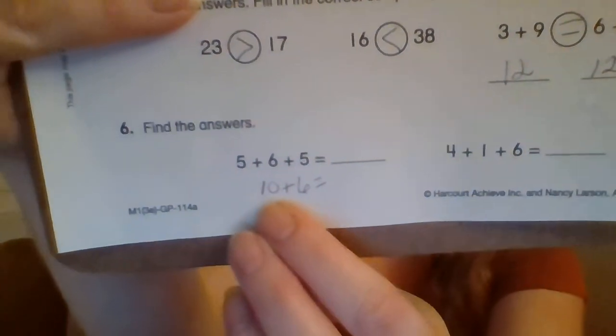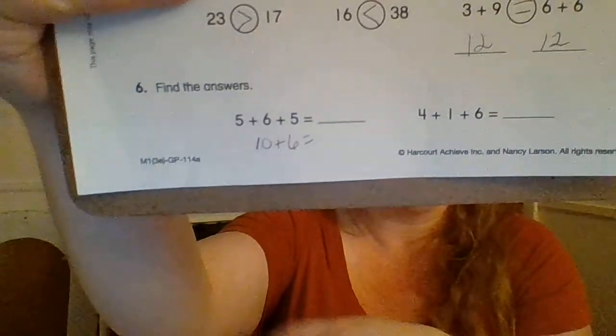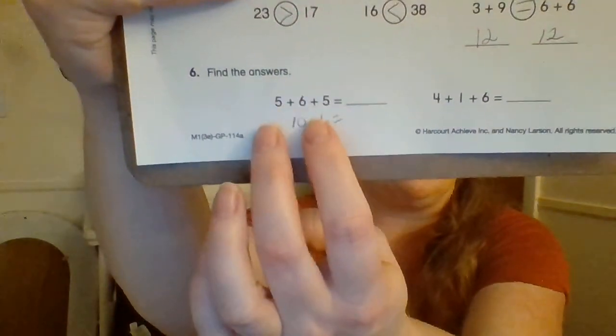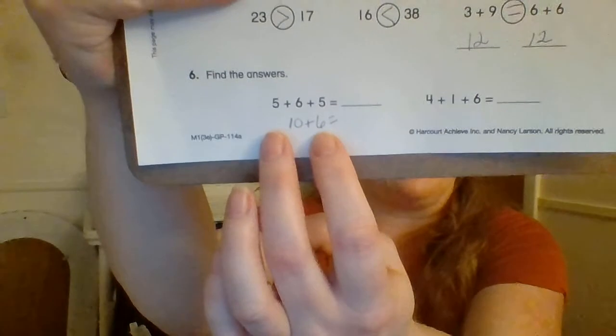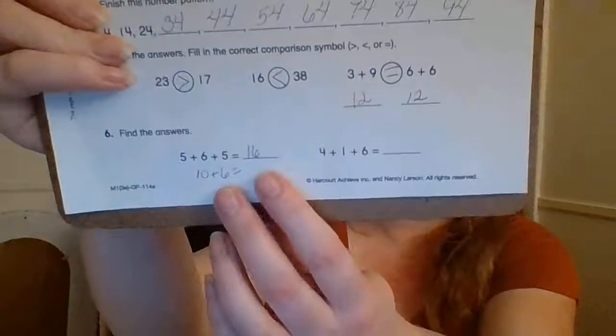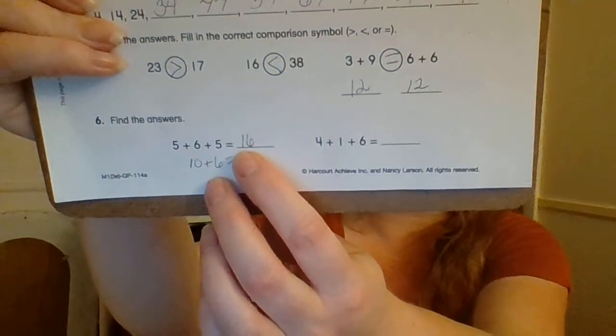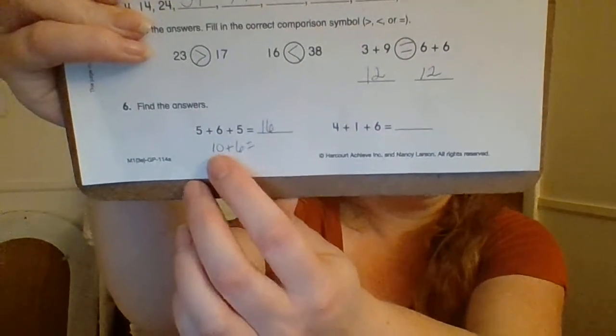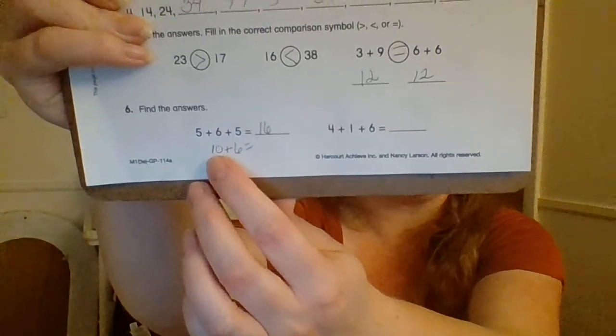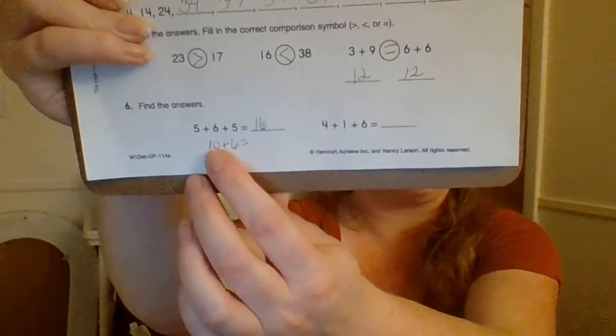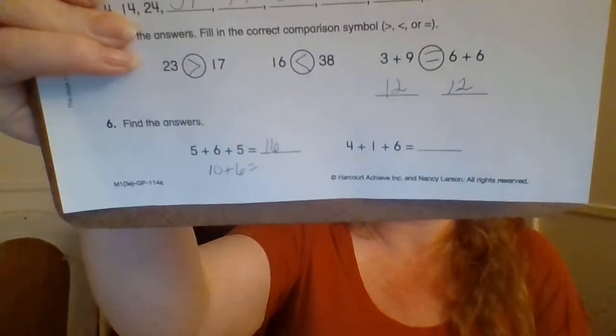So I have 10 plus 6 equals. Okay, so see, I added the 5 plus 5 to get the 10. All right, so 10 plus 6 equals, hopefully you got 16. Don't forget, anytime you add a number to 10, you're just going to slide that number into that 0 place.